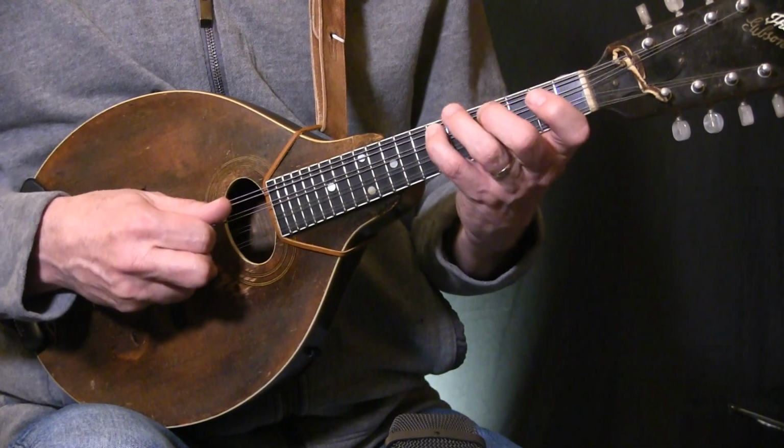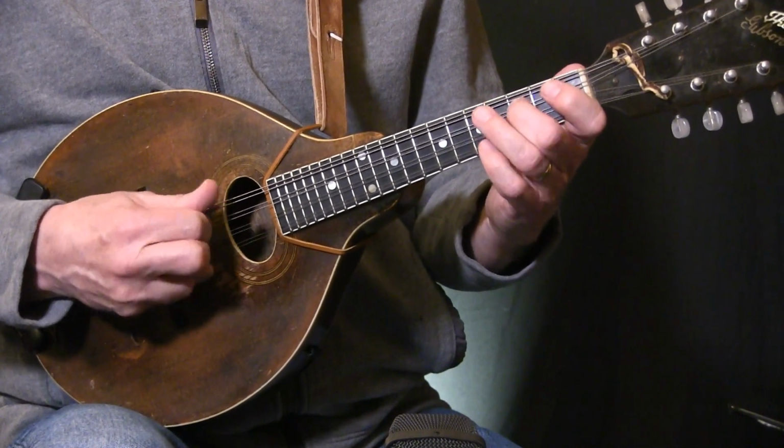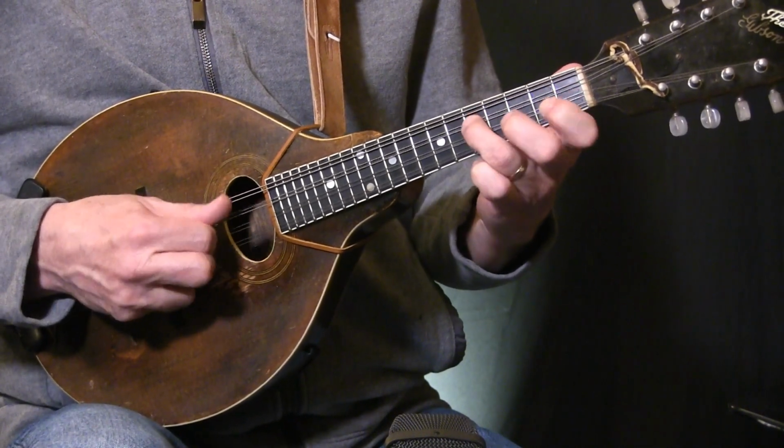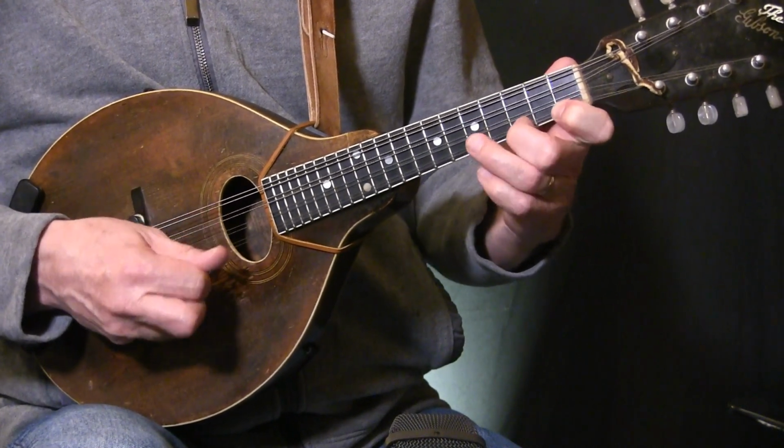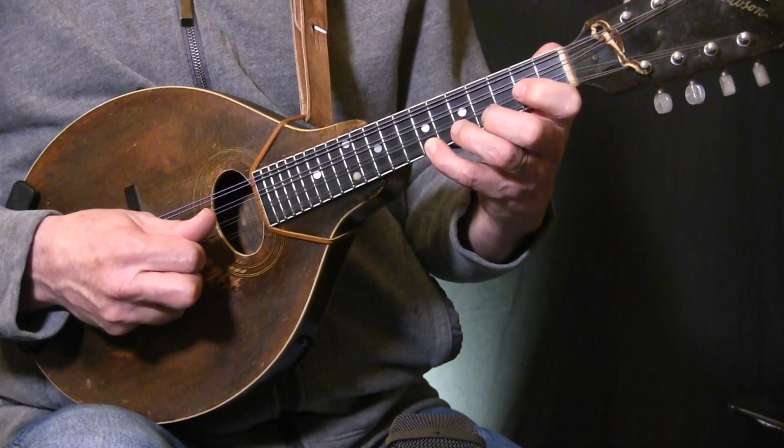An ascending pattern of 3-note arpeggios is shown in example 4. A descending pattern of 3-note arpeggios is shown in example 5.